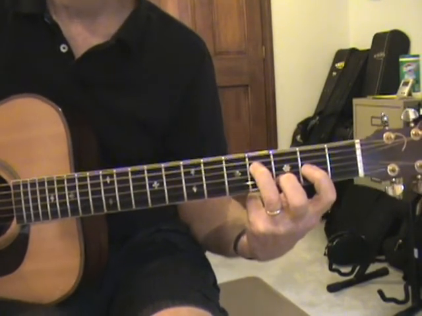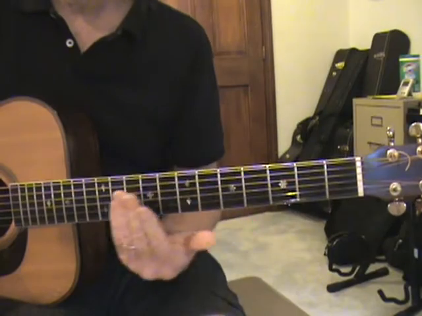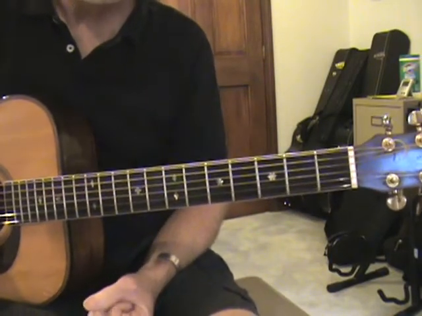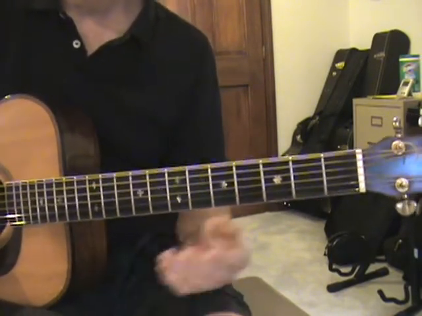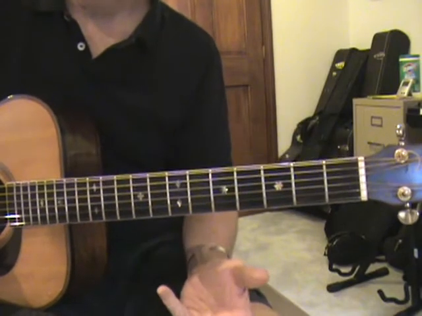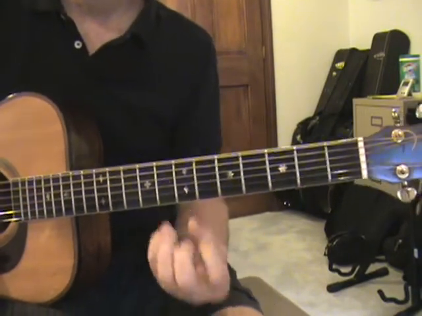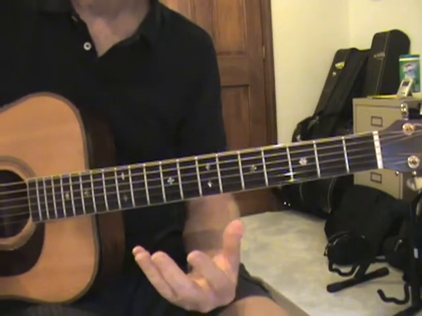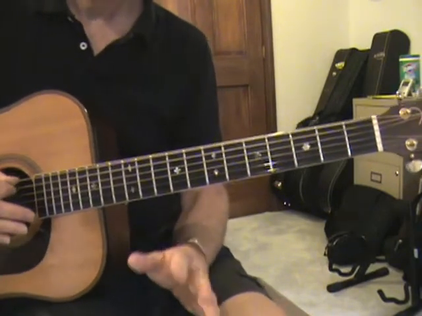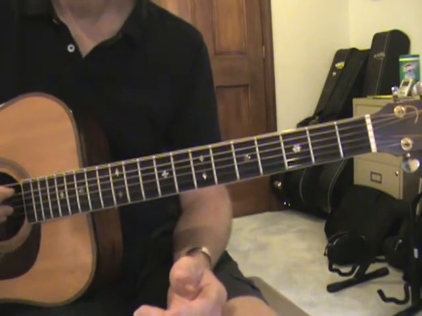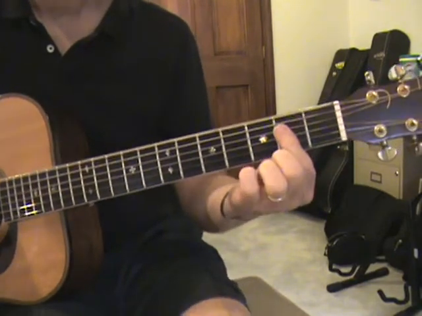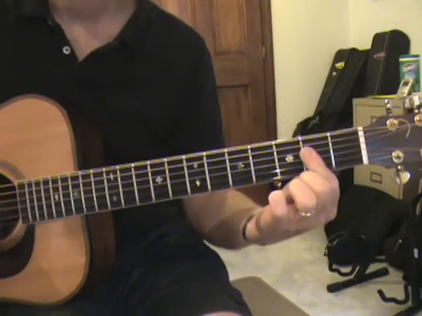Now, I'm going to give you a little exercise to do to get you going up the neck with these shapes. And don't be surprised if, when you learn it, you totally forget what chord you're playing. The point is to get physically comfortable, and then, once you're comfortable, you can start focusing on what the heck you're doing. Okay, so I'm going to start out with an A.